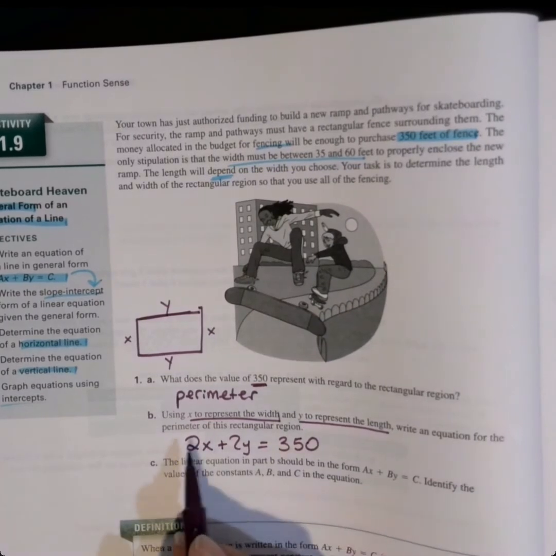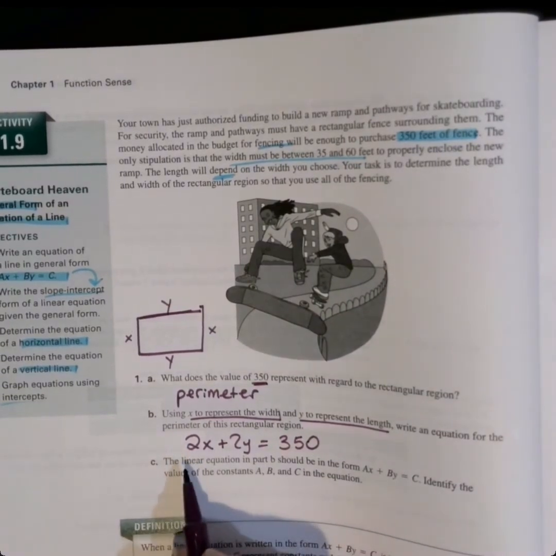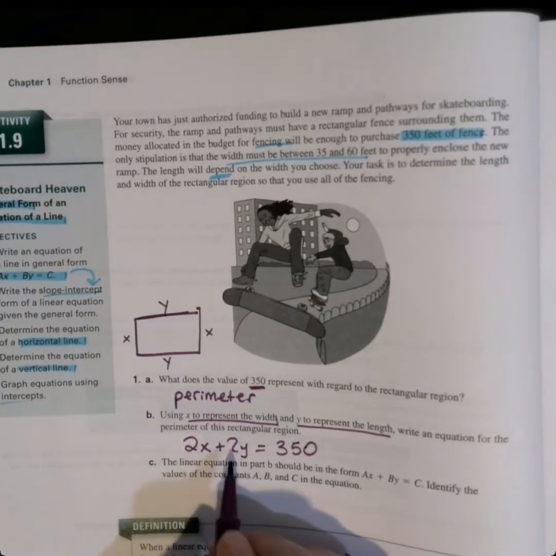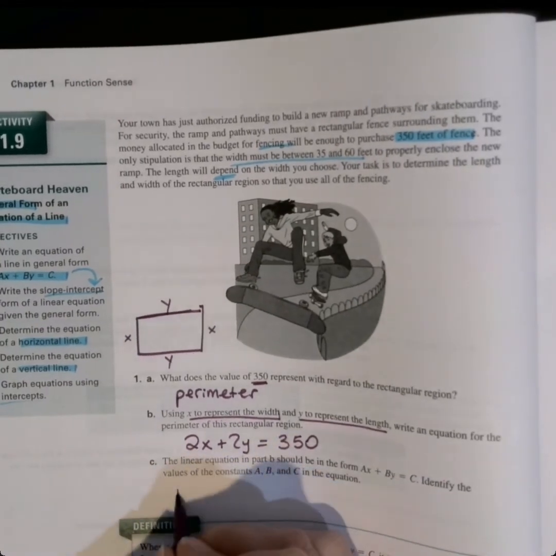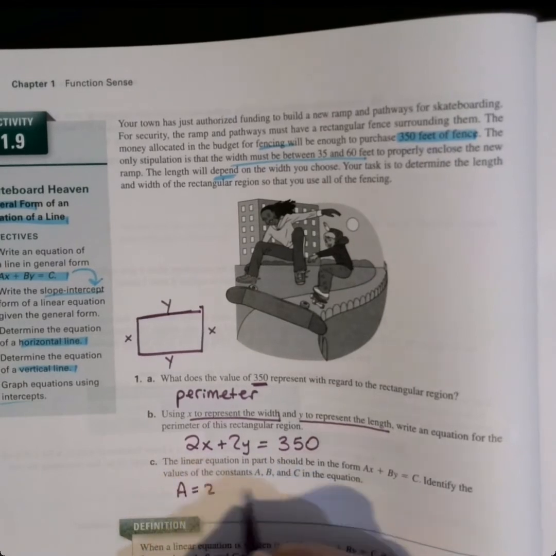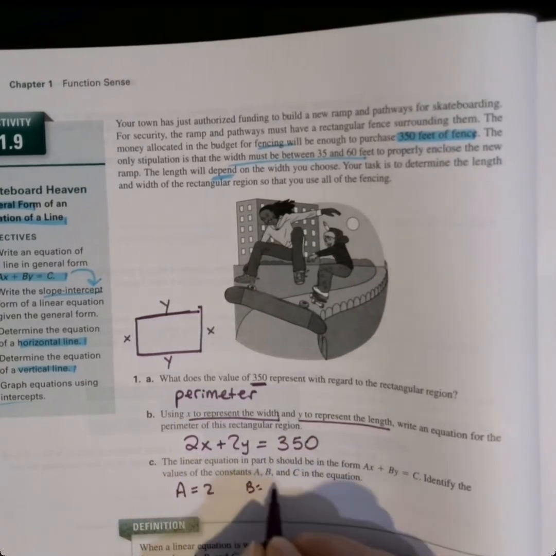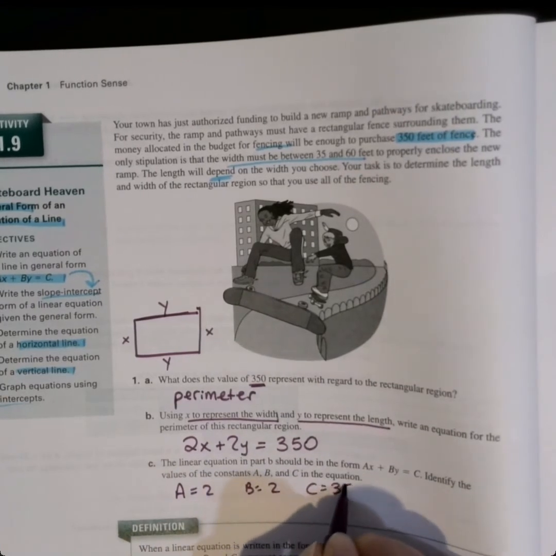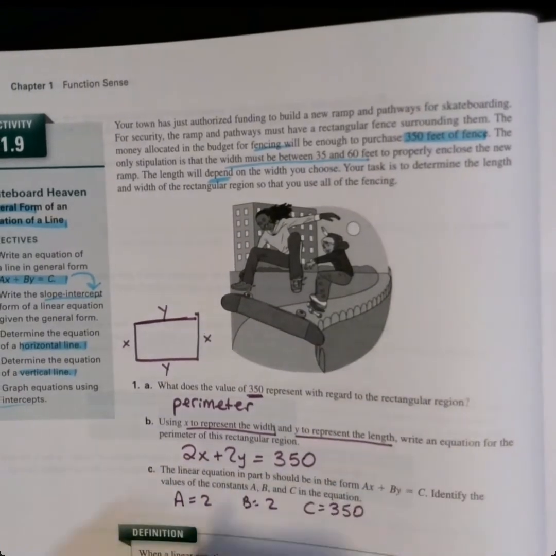So this is a linear equation that is in general form. General form has a number of x's plus a number of y's equals a constant. So the a value here is 2. The b value here is 2. That's the number of x's, that's the number of y's, and the c value is 350. So just making a note that this is in general form.